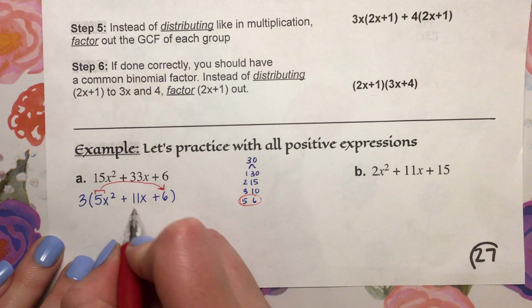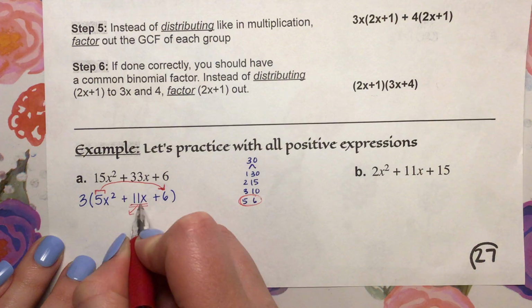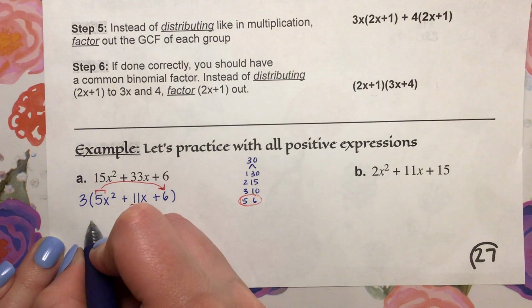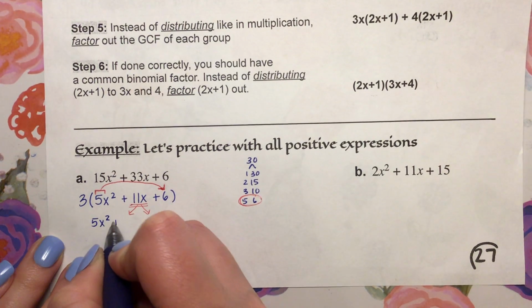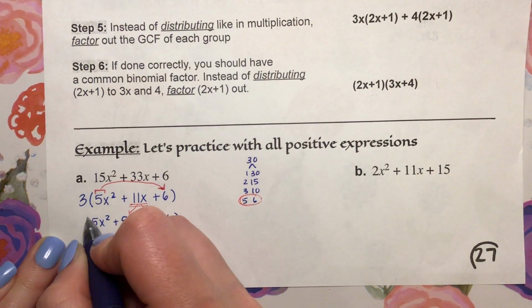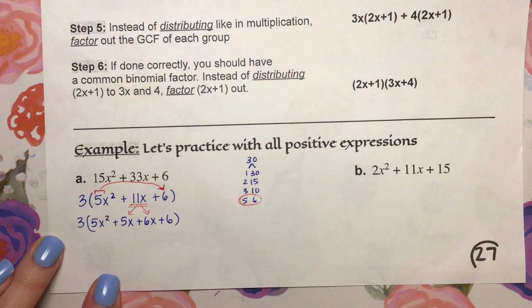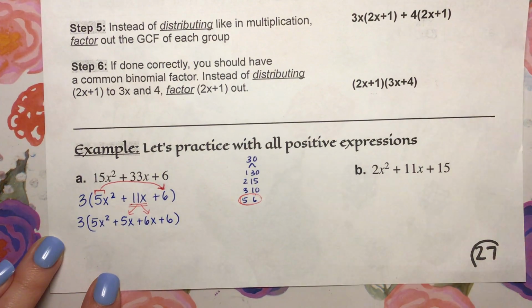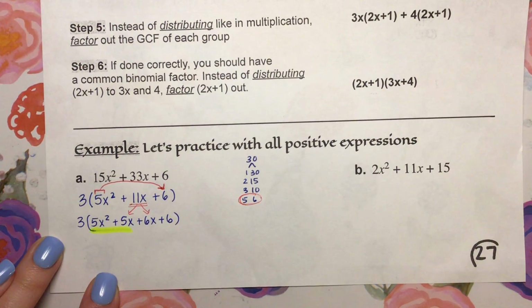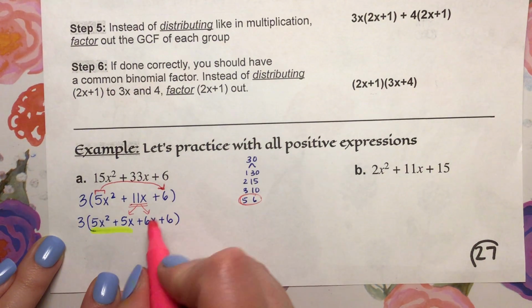Now I'm going to take that 5 and 6 and rewrite my middle term as those two guys. So I'm going to write 5x squared plus 5x plus 6x plus 6. And all that's still in parentheses, and I still have a 3 up front as well. Okay, everything else is the same from this point. So look at your front half, and then look at your back half of your problem.